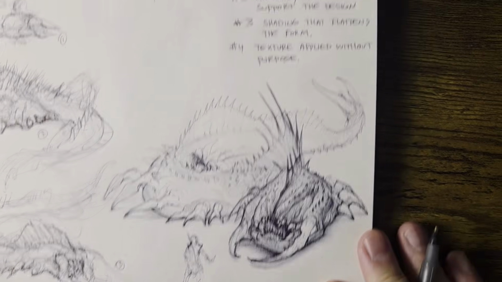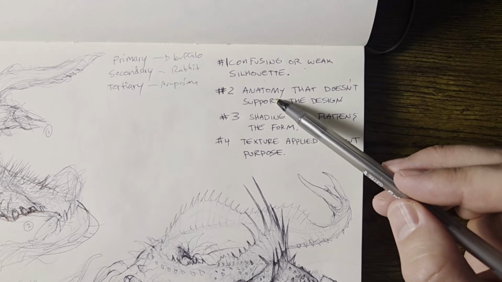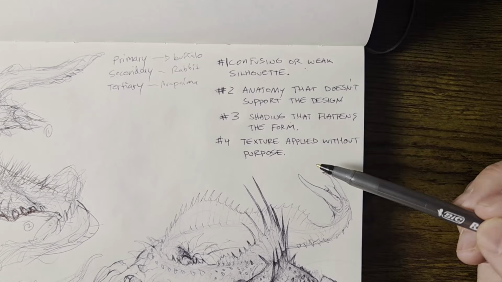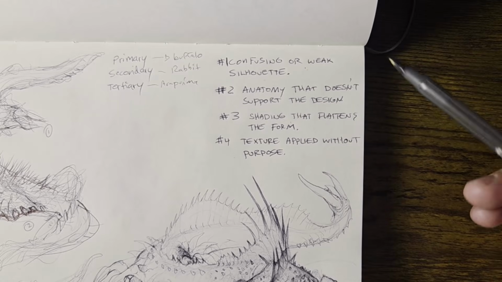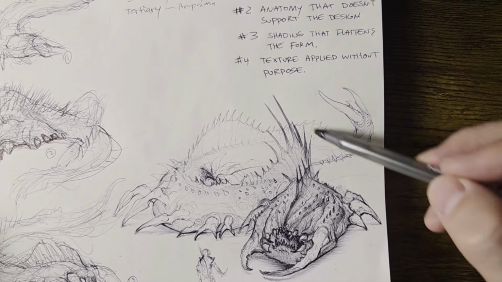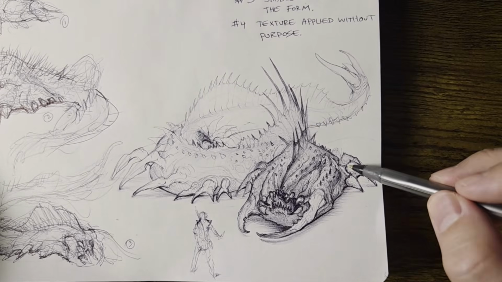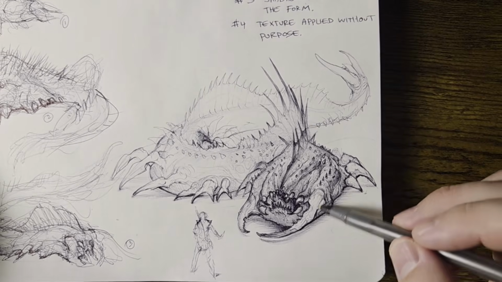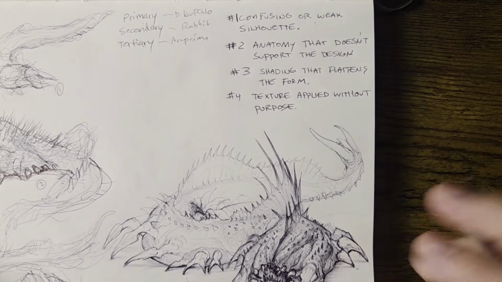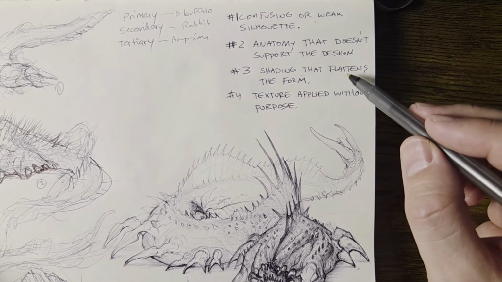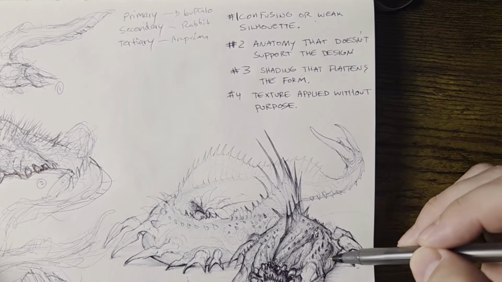So let's recap what we talked about today. Confusing or weak silhouette, anatomy that doesn't support the design, shading that flattens the form, and texture applied without purpose. So we made sure that the silhouette was simple and readable. We made sure that all of the claws, the pincer, and the fins and everything, we gave it purpose. And then making sure that the shading does not flatten the form.